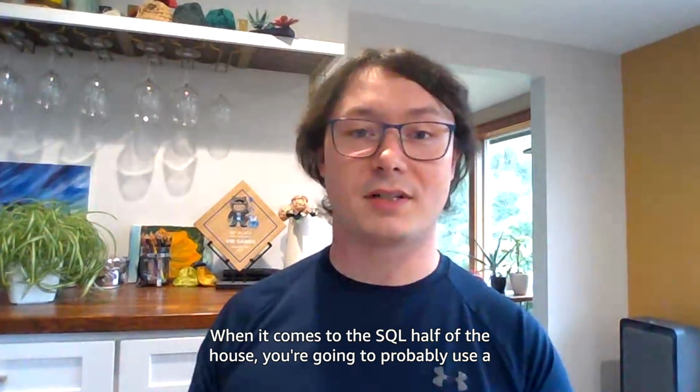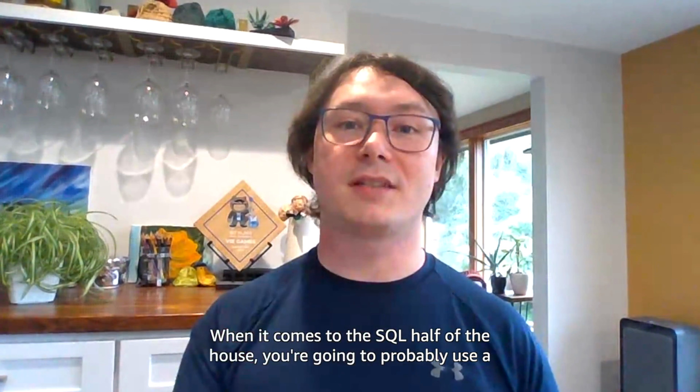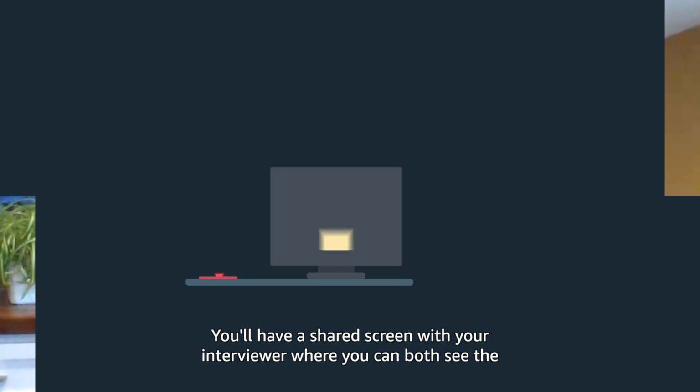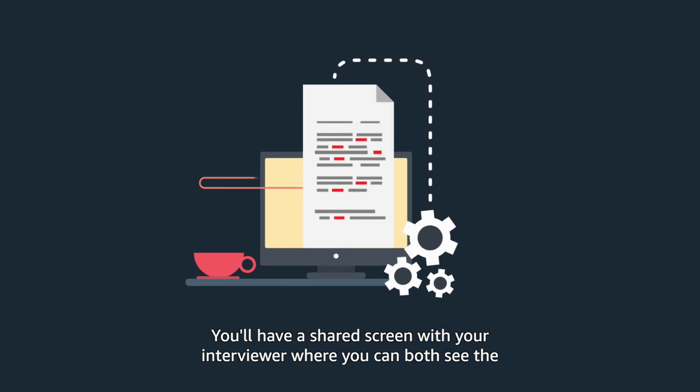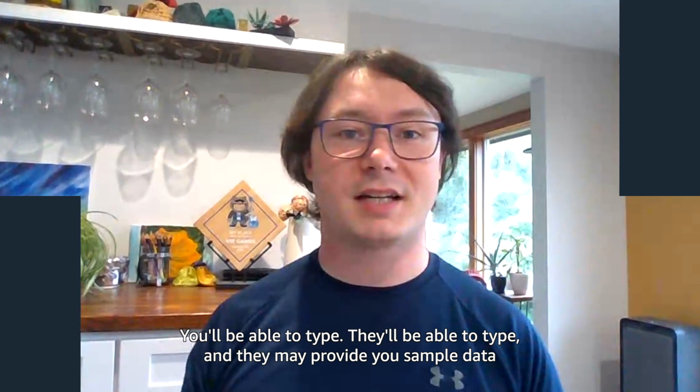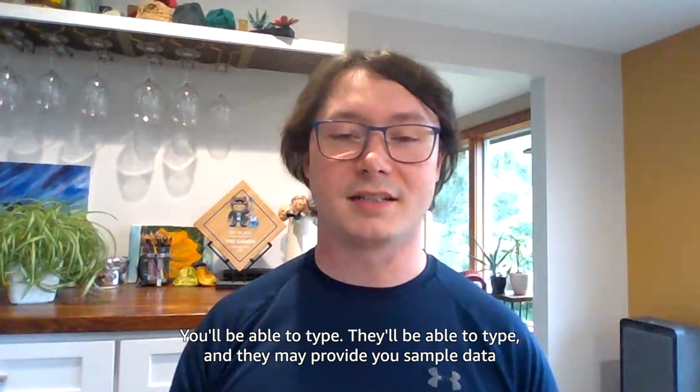When it comes to the SQL half of the house, you're going to probably use a live coding tool that we'll provide you at the time. You'll have a shared screen with your interviewer where you can both see the screen at the same time. You'll be able to type, they'll be able to type, and they may provide you sample data in a tabular format.